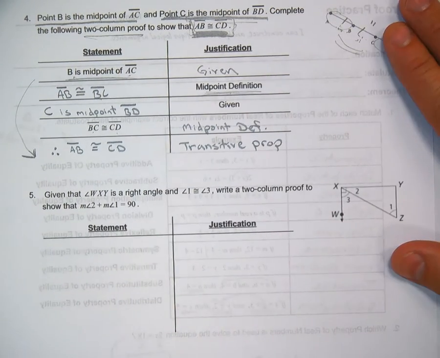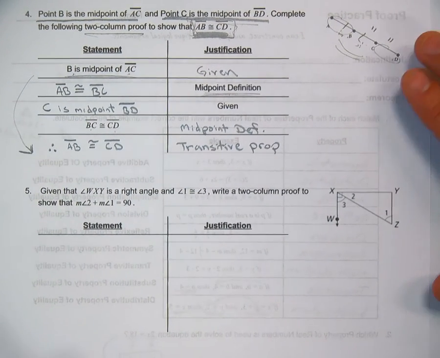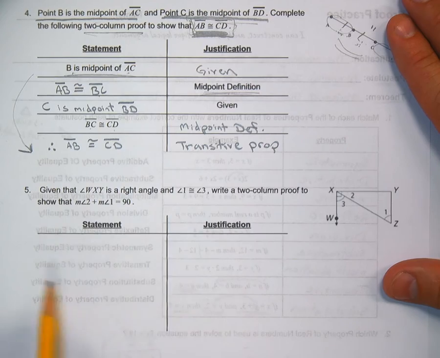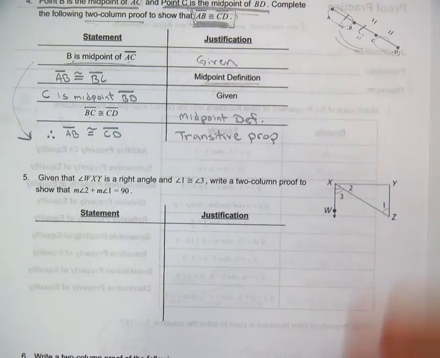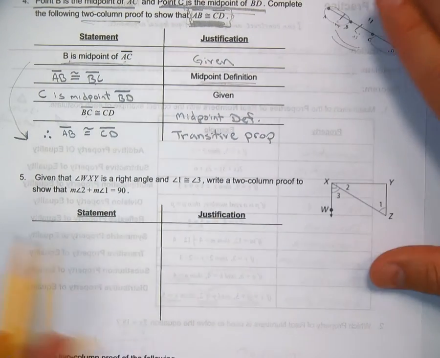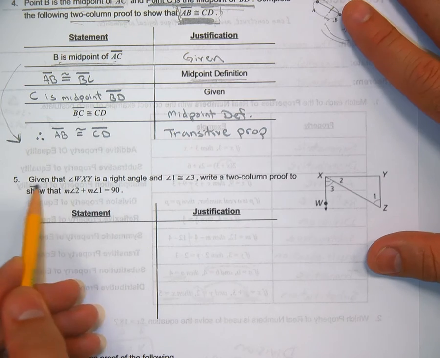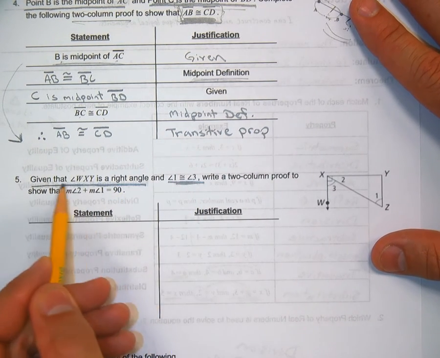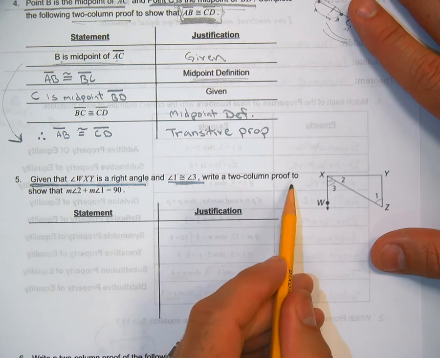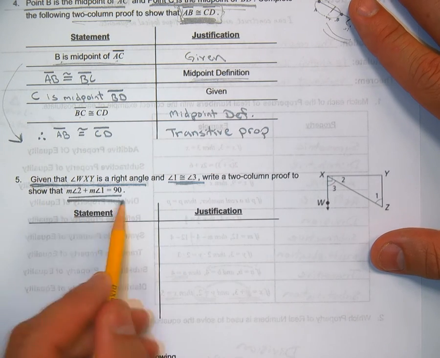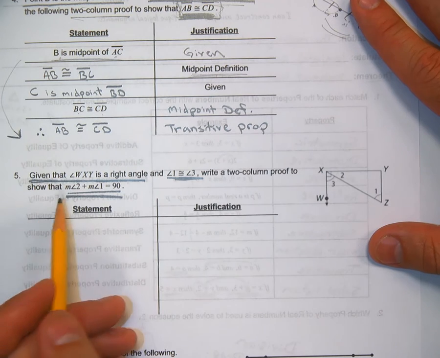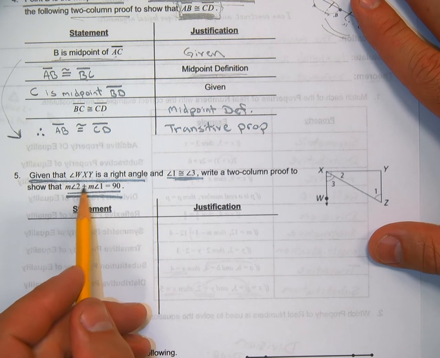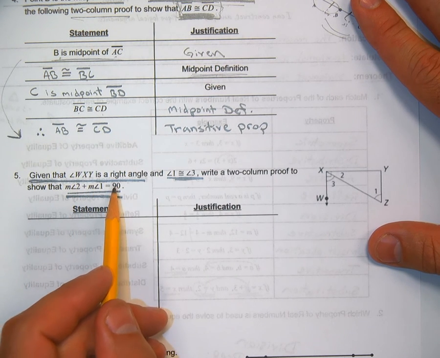You watched. Let's see if we can do it one more time with angles and no help, just figuring it out. So as we look at this, we've got some given information, actually two pieces of given information again. We're going to write a two-column proof to show that the measure, whenever you see that M, it means the measure, of angle 2 plus the measure of angle 1 has to be 90 degrees.